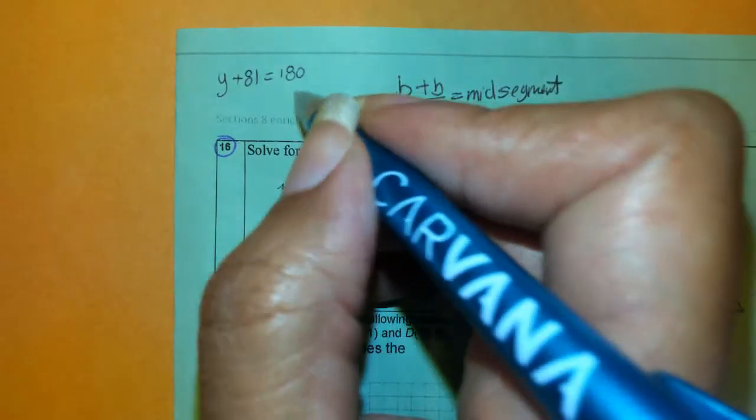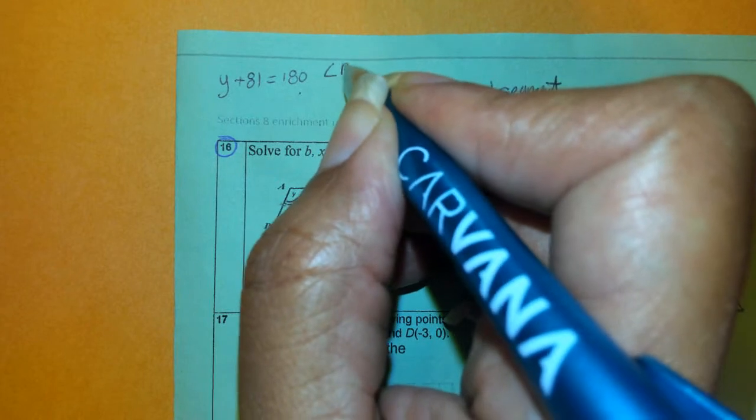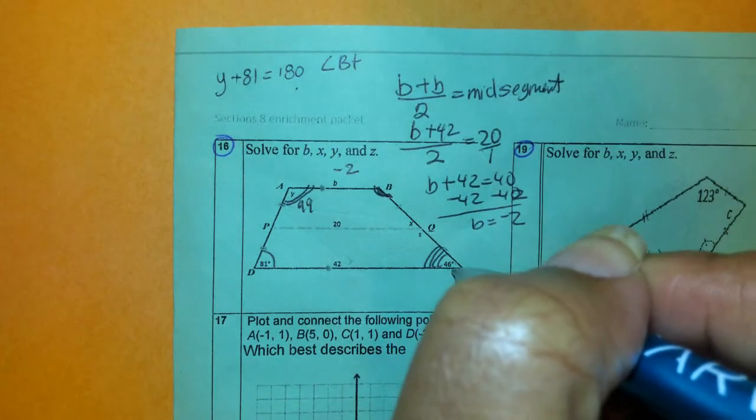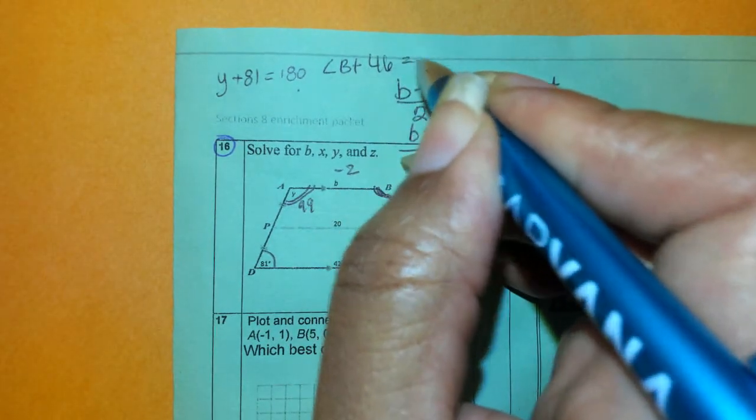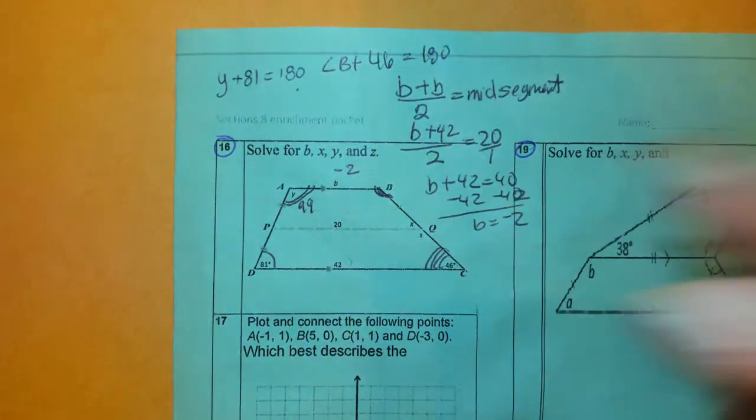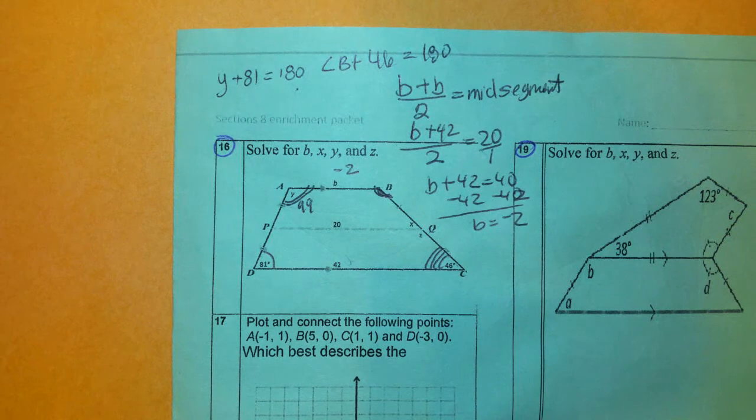So we're saying angle B plus 46 is equal to 180. Again, all you're doing is subtracting the 46 from the other side. All right, so hopefully everybody was able to get that 134.